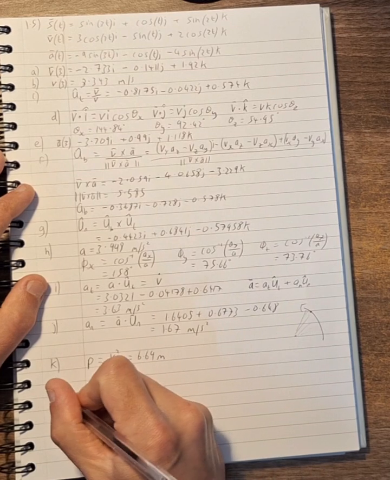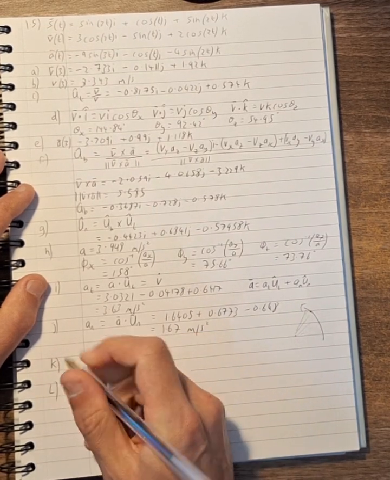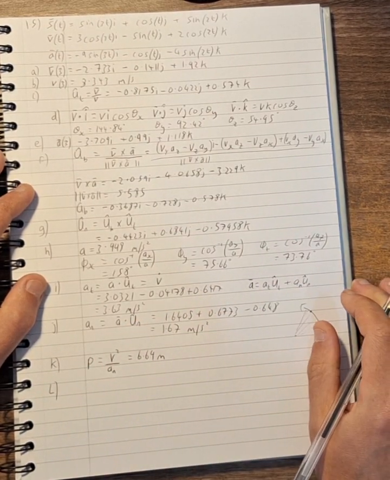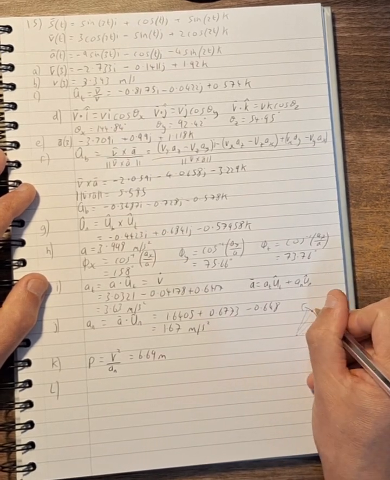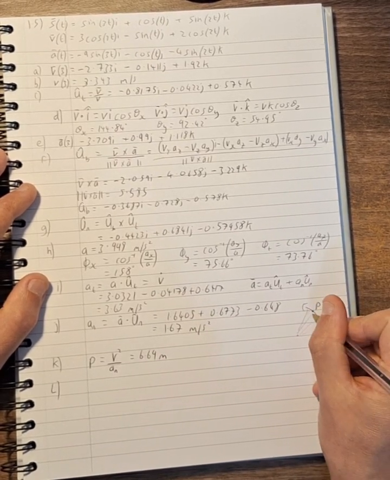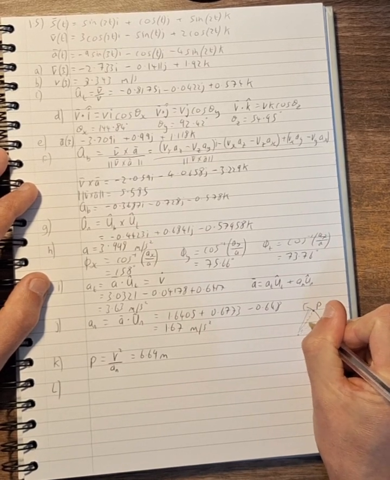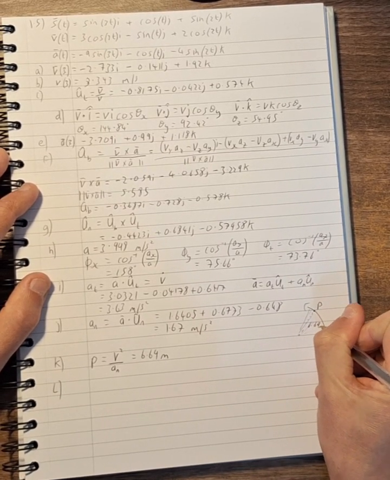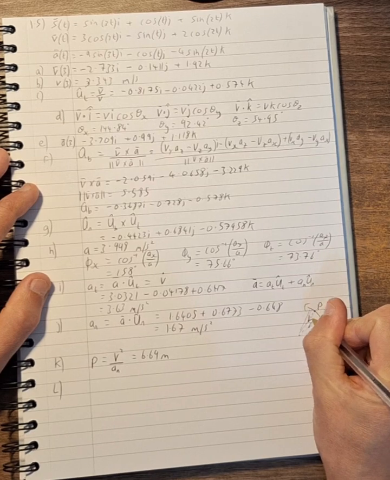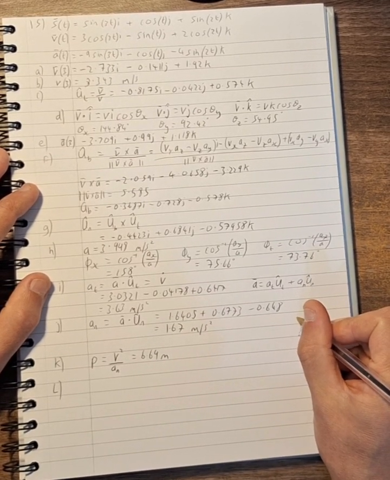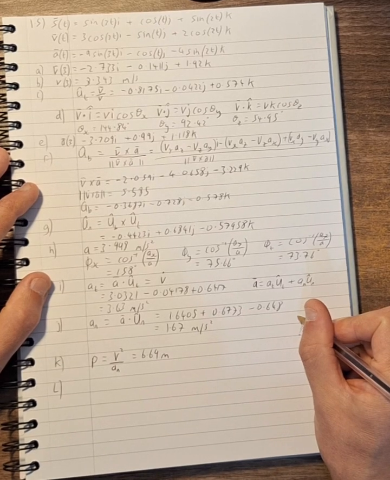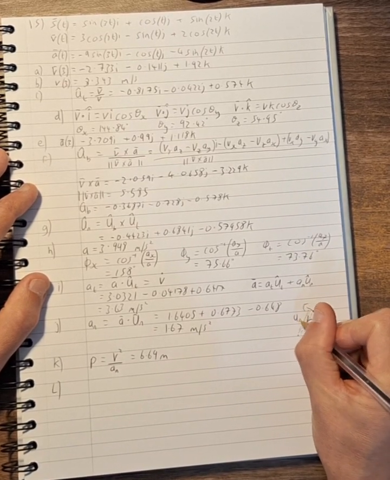And then part L is just the last bit. It's just asking for the center of the curvature of the path. So to get that, we're going to take this point here, P, and this is 6.69 meters. And we also know that this is our unit normal vector.